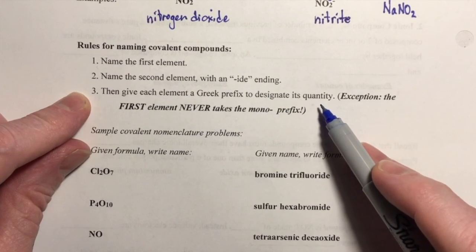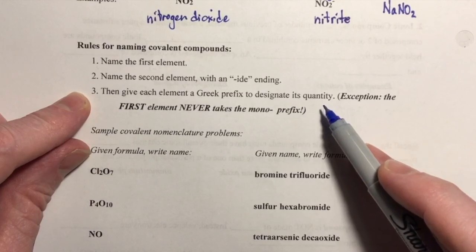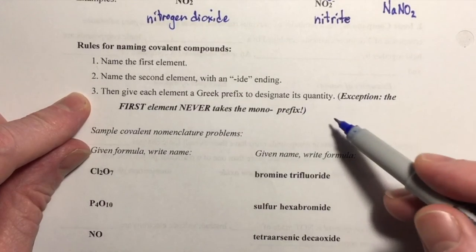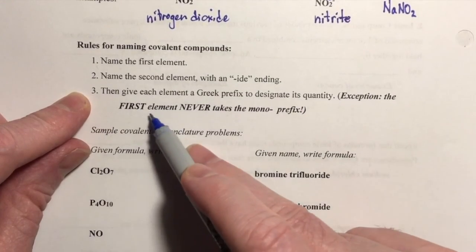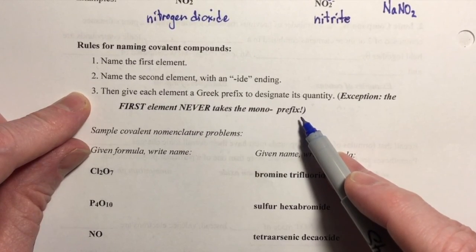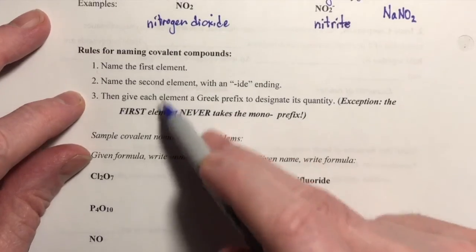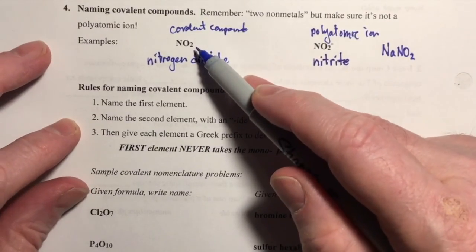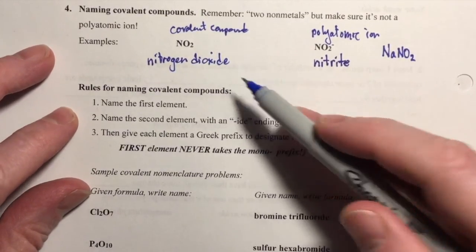So a mono, di, tri, and so forth. The exception to this third rule is that the first element never takes the mono prefix. Okay? So we're going to apply these rules to this one right up here, and you'll see why its name is nitrogen dioxide.